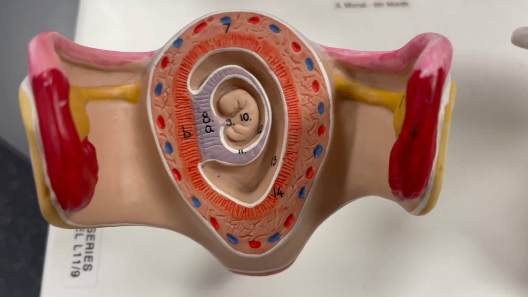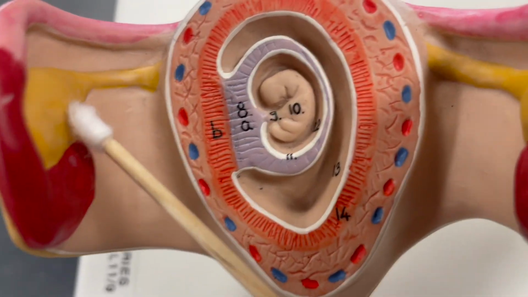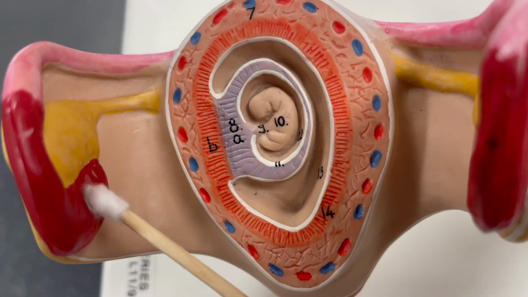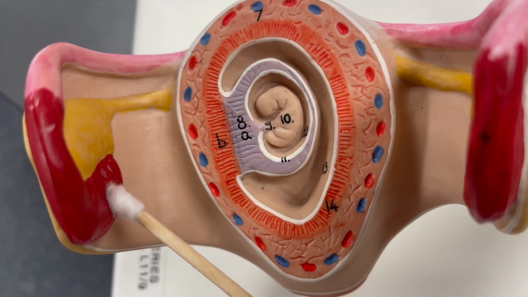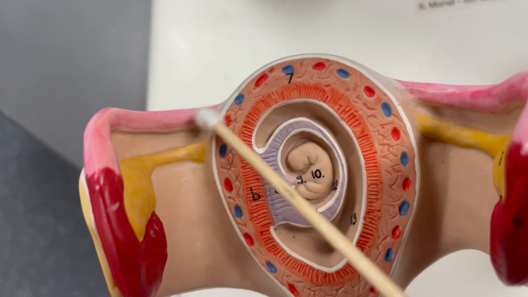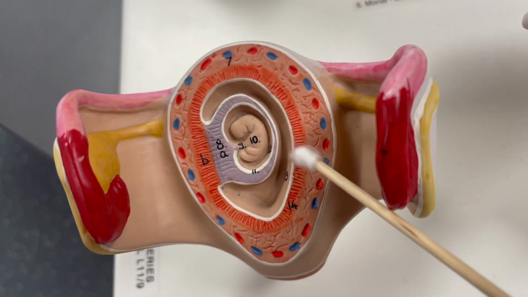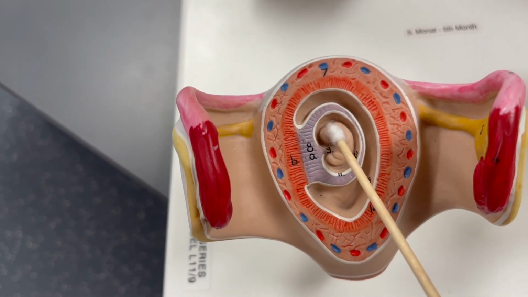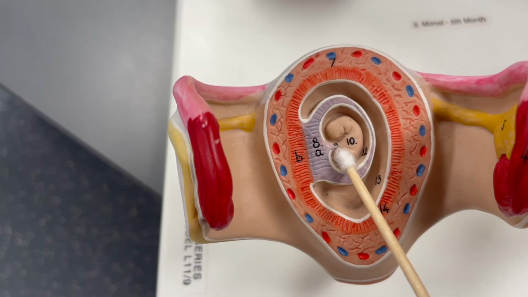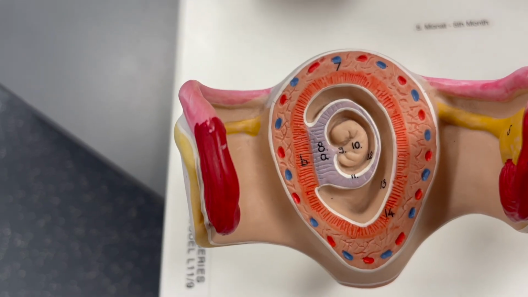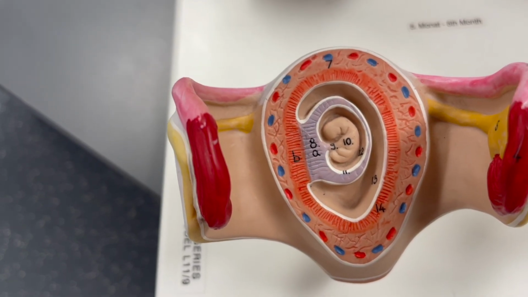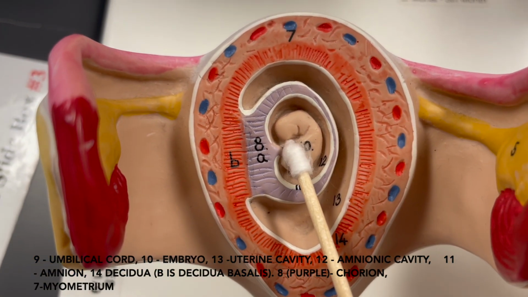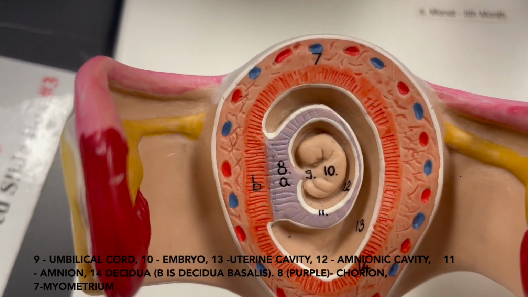Several structures are visible on this model. In yellow is the right ovary here, broad ligament, dark colors, the fimbriae of the uterine tubes, and then the rest of the uterine tube on the right attaching to the uterus. Here we can see number 9 as the developing umbilical cord and 10 the growing embryo.